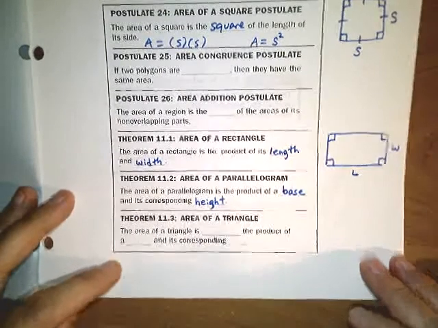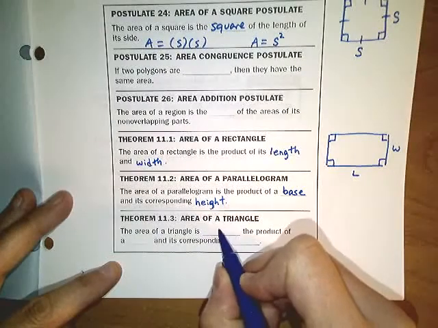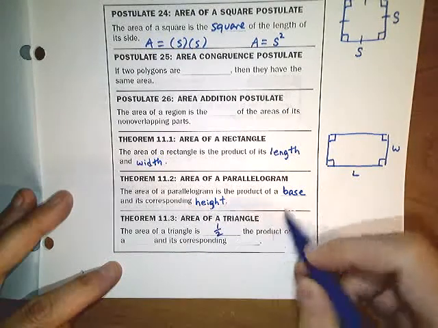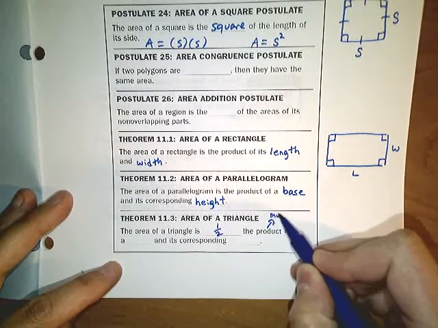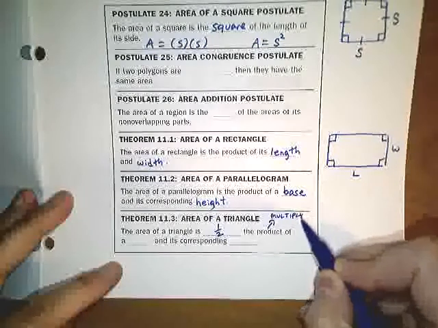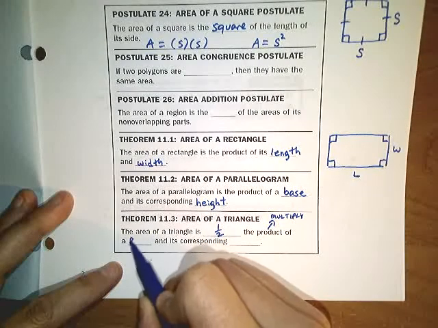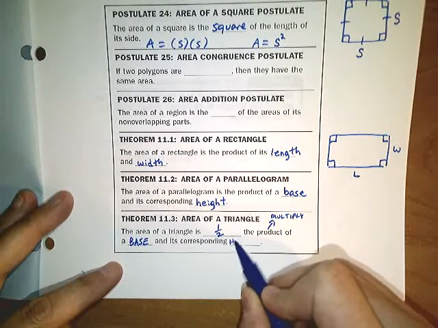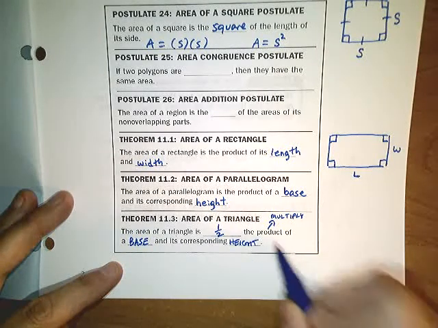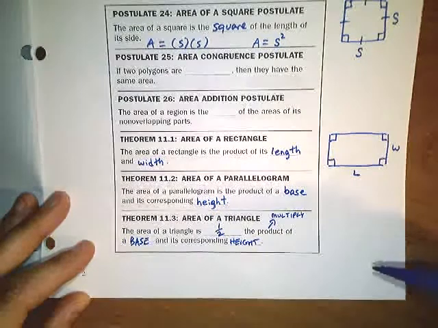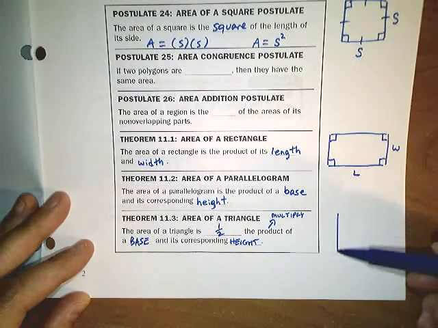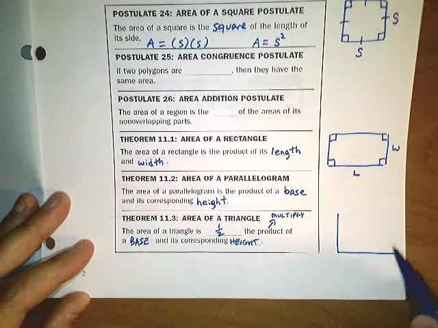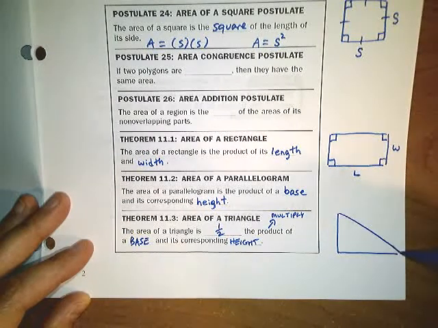Okay, the area of a triangle is half the product of, product means multiply, the base and the height. Now sometimes you have triangles where the base and height are sides of a triangle, like this.